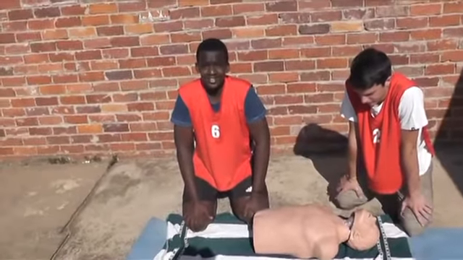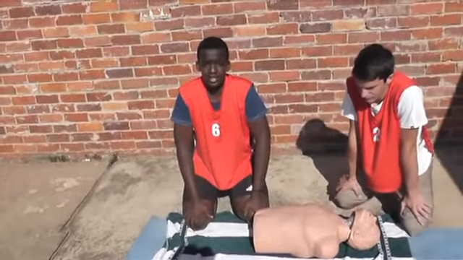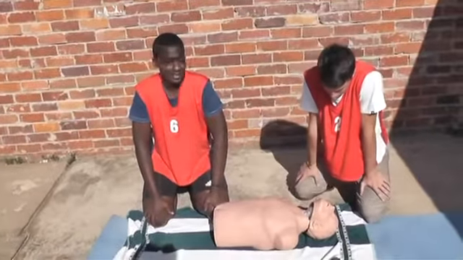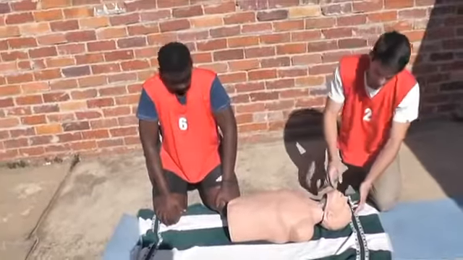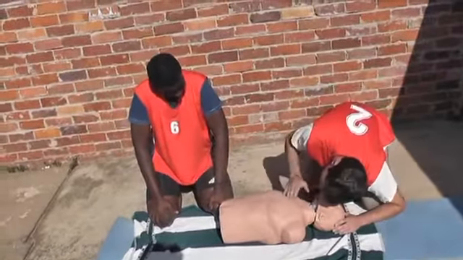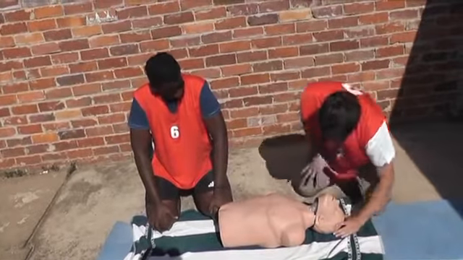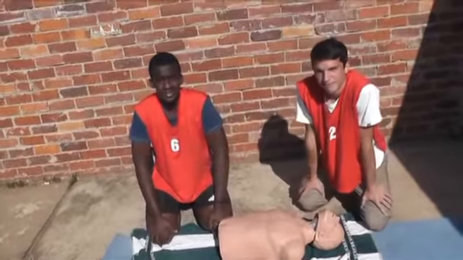Candidate number 6, what does the B stand for in Dr. ABC? B stands for breathing. Candidate number 2, how do you check for breathing? Head tilt chin lift, and you check for chest rise and lowering of the chest, and also humidity that touches your cheek. Thank you very much, candidate number 2.